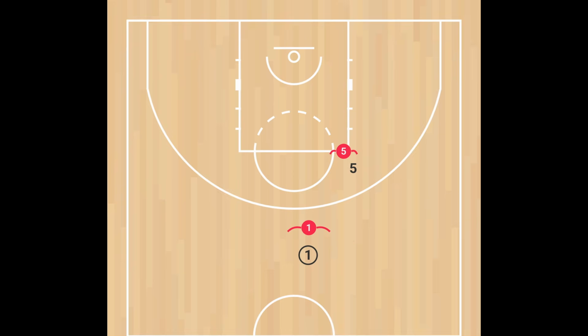If the hedge is aggressive and late, splitting the defenders becomes an option. By attacking the gap between the on-ball defender and the hedging big, the ball handler can turn pressure into penetration. This becomes even more effective if the hedge defender is occupied by a previous ram screen to delay the defender.